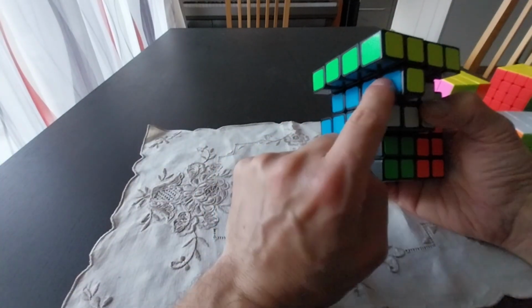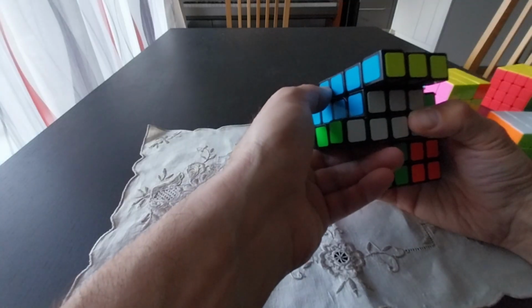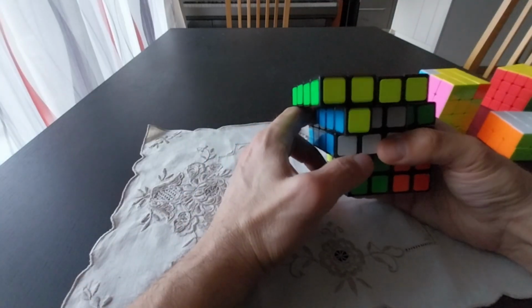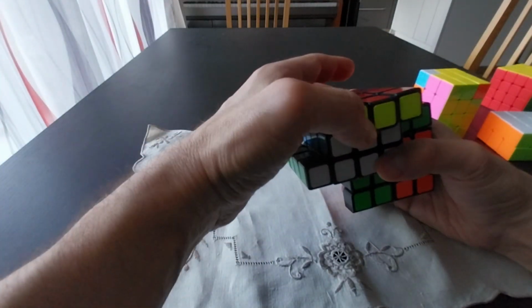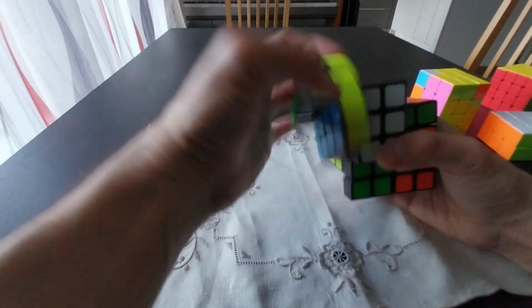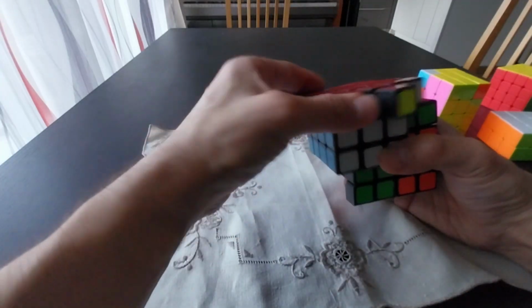Okay, I have solved this red top layer, but I have created here a situation where I have a reverse of this line. This line should be like this. So to get it back to its normal position, I will do the other one, like 2L2 U, 2L2 U, 2L2 U.